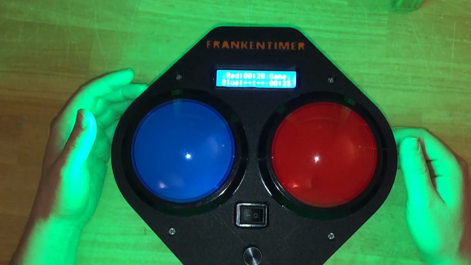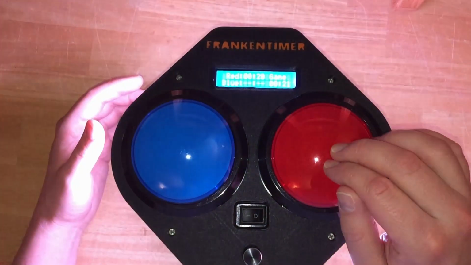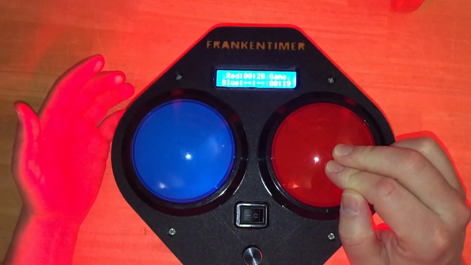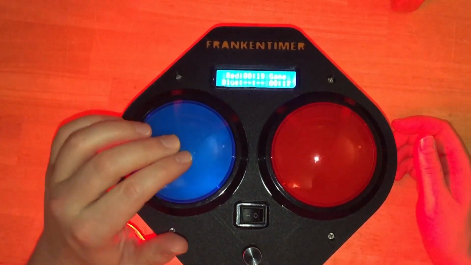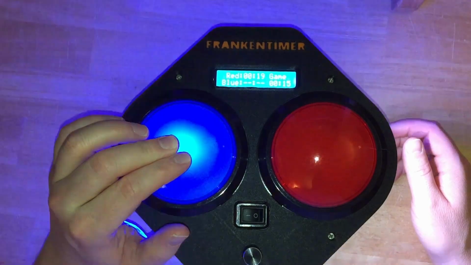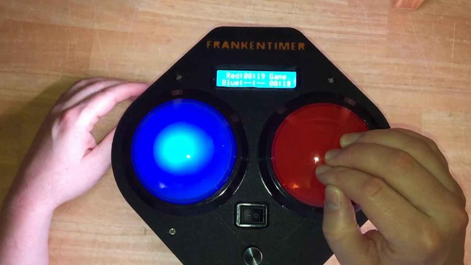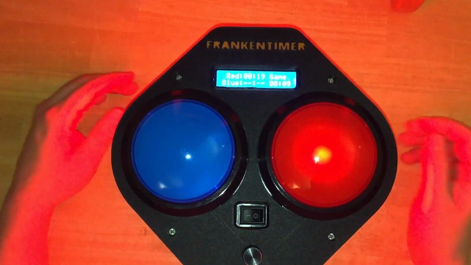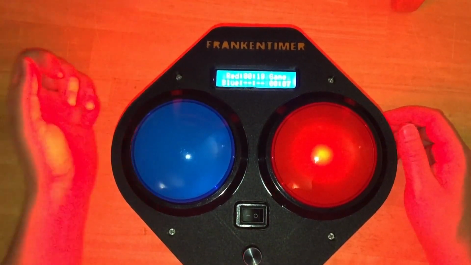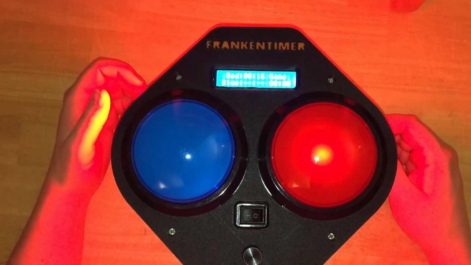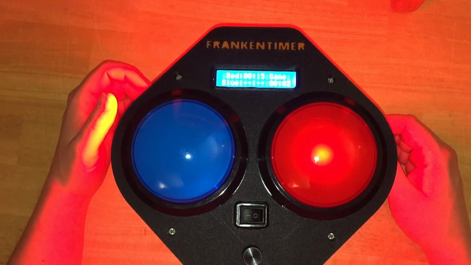So Hill contested. Hill contested. So I gotta hold it for 2 seconds. Red team, hill control. Hill contested. Blue team, hill control. Right, so it's there. Hill contested. Red. 9, 8, 7, 6, 5, 4, 3, 2, 1.